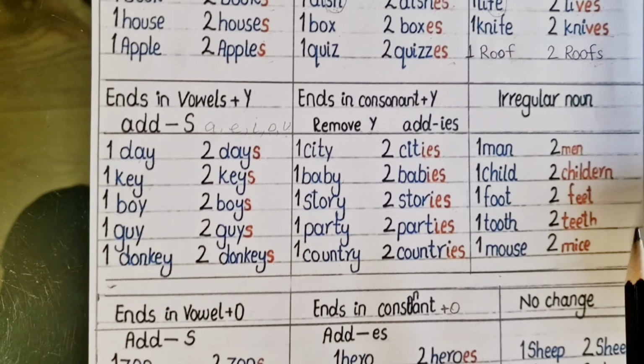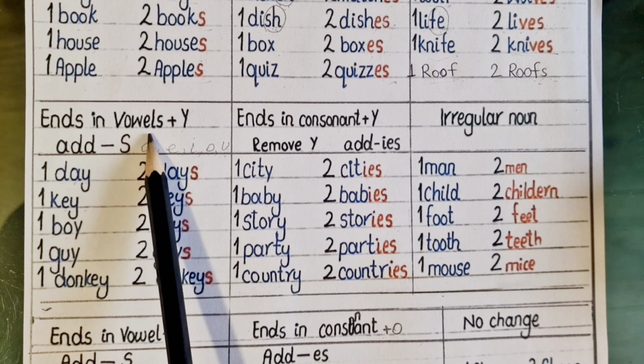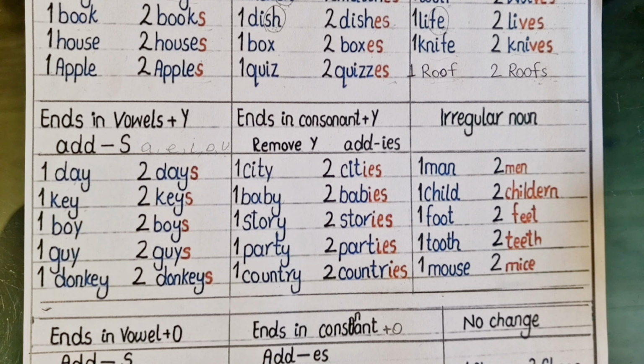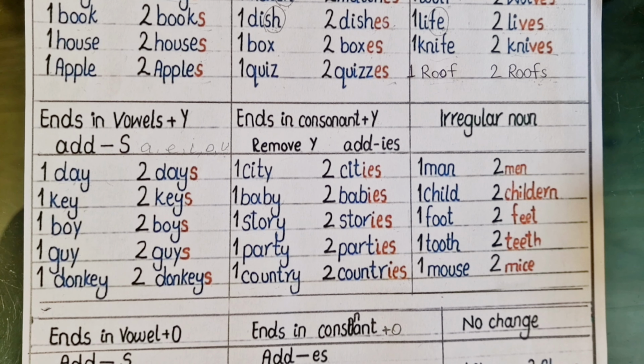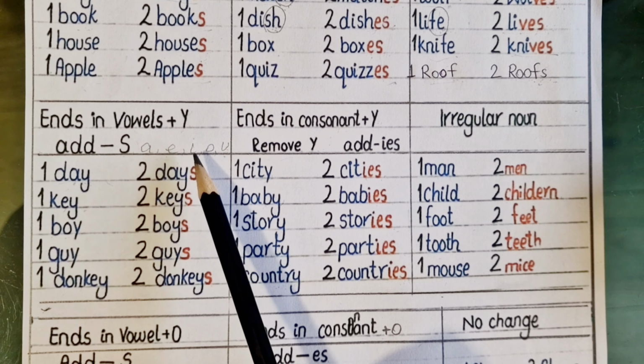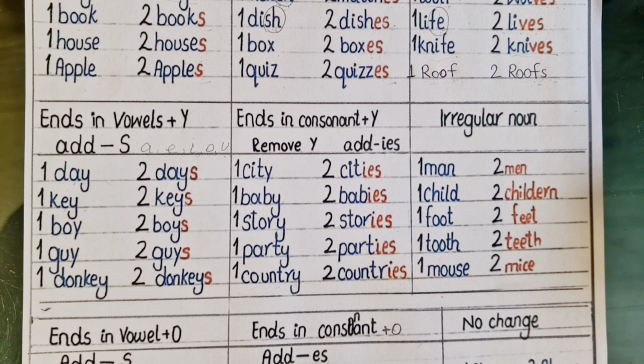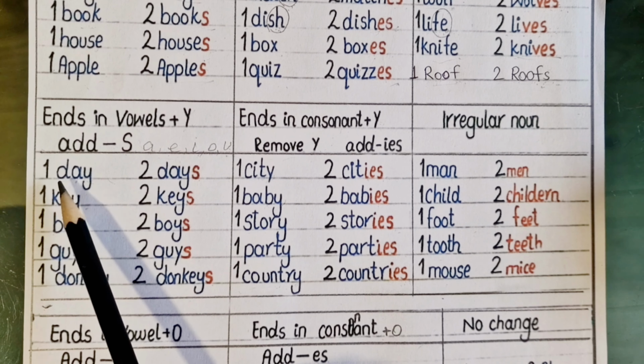Next rule is, if a noun ends with vowel plus Y, then we will simply add the letter S to make a plural noun. First, let's learn what a vowel is. Vowels are A, E, I, O, U. These are the vowels. Now let's look at some examples. Day.